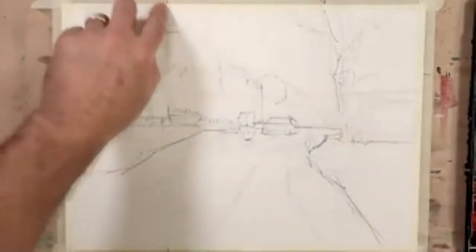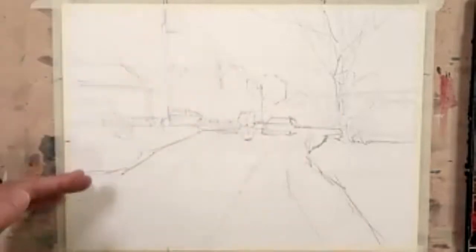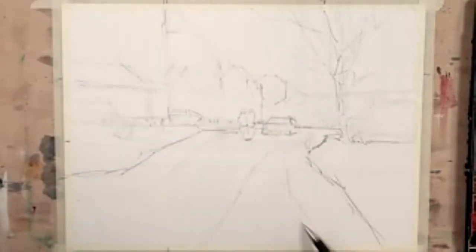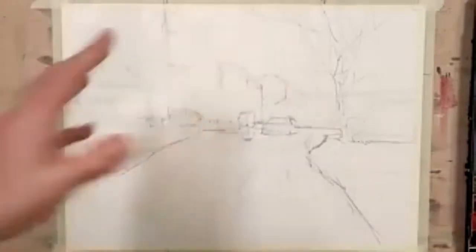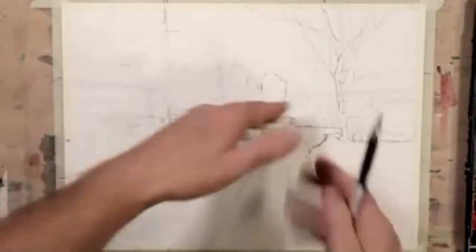So it's always good to have a simple story. It is a simple storyline. You're inviting your viewer to join these two characters walking down the road.